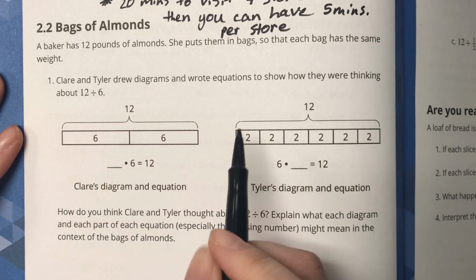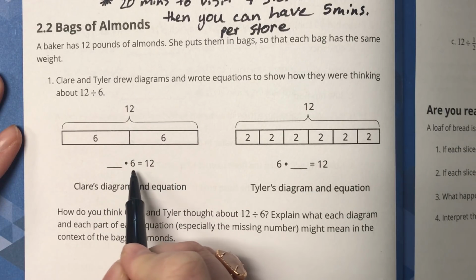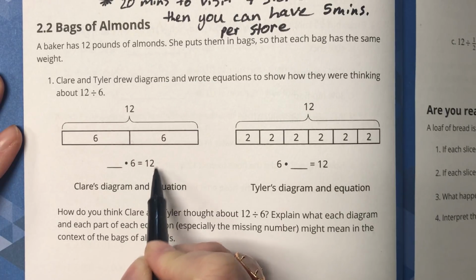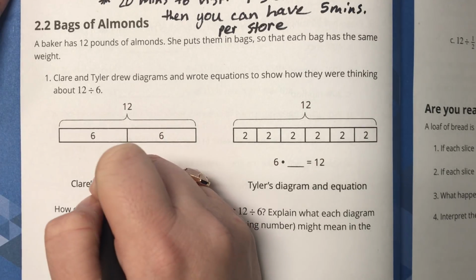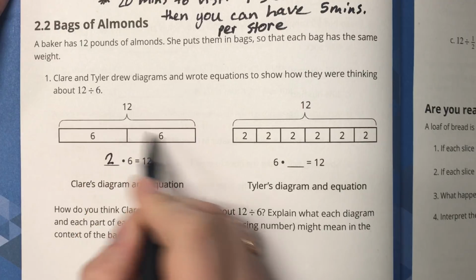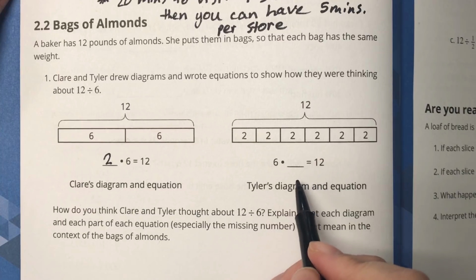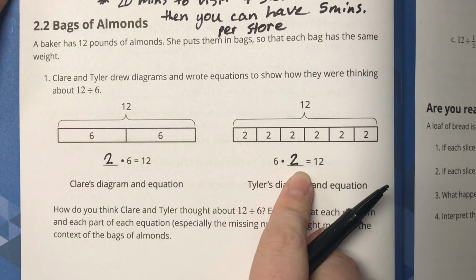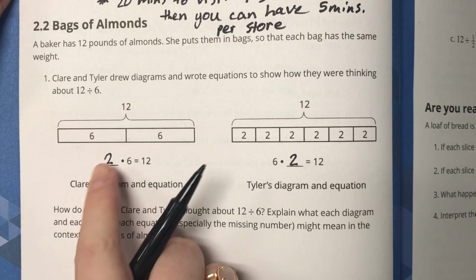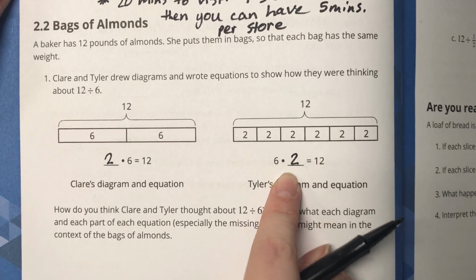Claire's diagram and equation. All right, so Claire set it up to where she knew that something times 6 is 12. She flipped the equation. Okay, so she knew that 2 times 6 is 12, so she made 2 groups with 6 in each of them. Whereas Tyler made his the opposite. He made 6 groups with 2 in each of the groups. Both of these are correct, because 2 times 6 is 12, and 6 times 2 is 12. They just kind of reverse the order of their numbers.